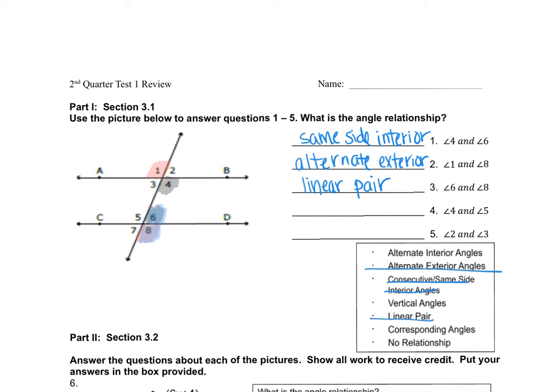Now number 4, it's asking for angles 4 and 5. Here's angle 4 and here's angle 5. Those are both on the inside, but they're on opposite sides of that transversal. So we're going to call that alternate interior. And then our last one is talking about angles 2 and 3. Here they are. They are immediately across from each other, and we call those vertical angles.